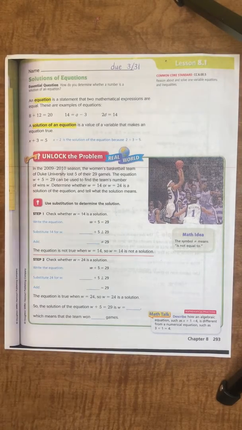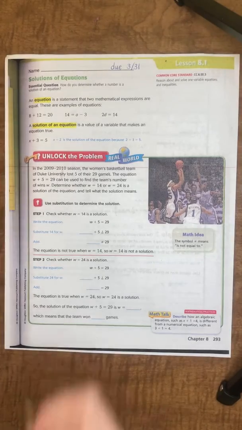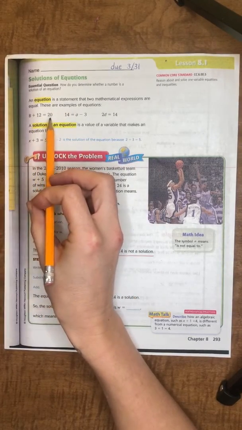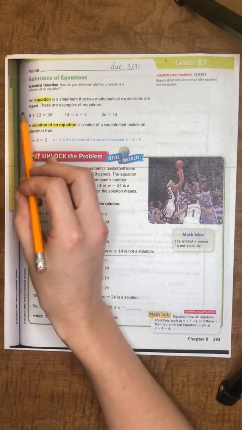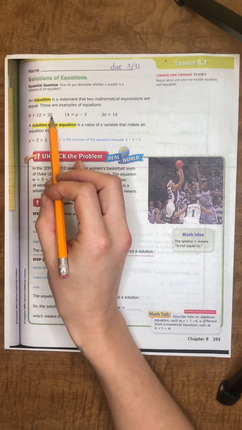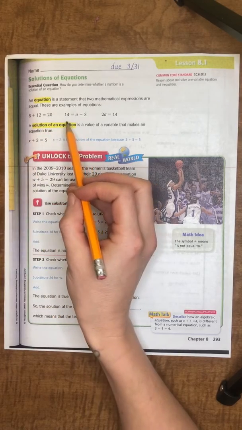Today we're doing lesson 8.1, solutions of equations. An equation is a statement that two mathematical expressions are equal. These are examples of equations. So 8 plus 12 equals 20, because 8 plus 12 is 20, and on the other side it's 20, so both sides equal each other.